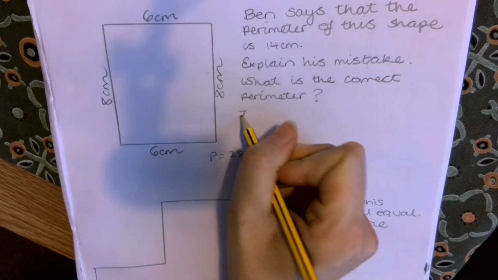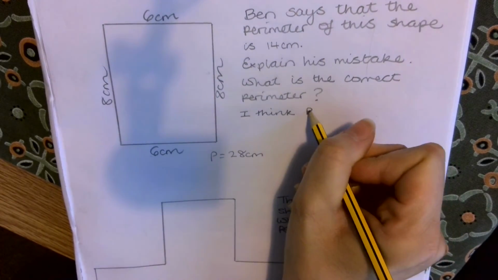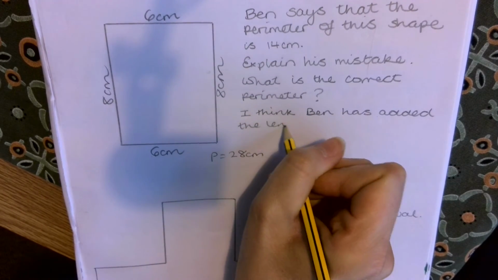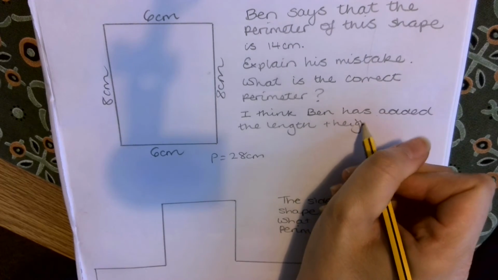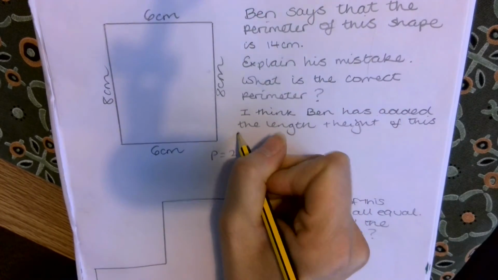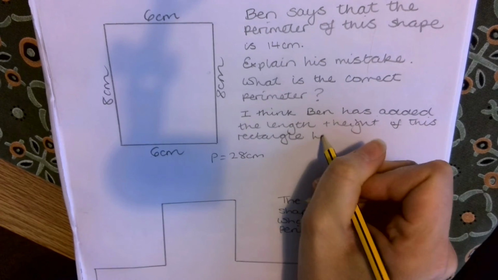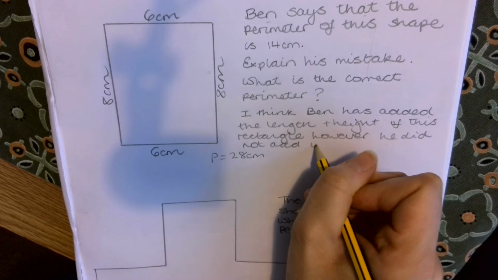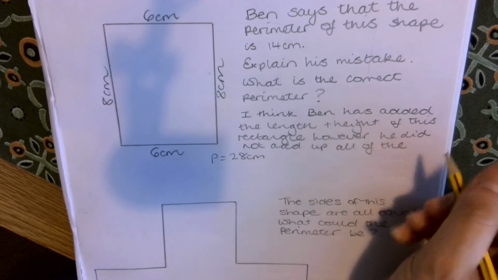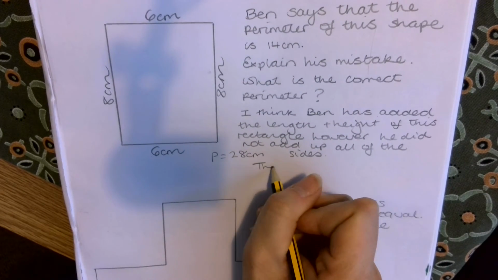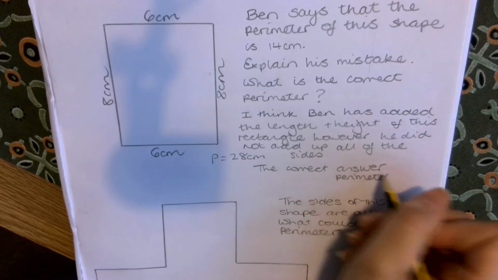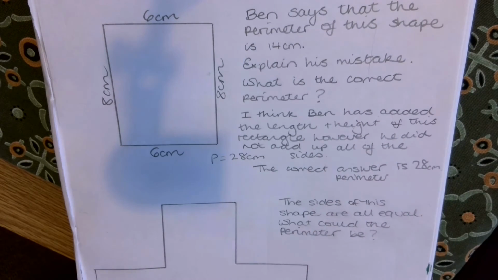So I'm just going to model how I would do that. I would write, I think Ben has added the length and height of this rectangle. However, he did not add up all of the sides of this rectangle. The correct answer, or you could change the word answer to perimeter, is 28 centimetres. Okay, so I've probably written that in the wrong place, but that is the kind of answer you need to give.